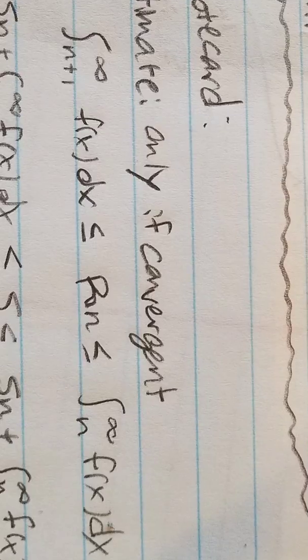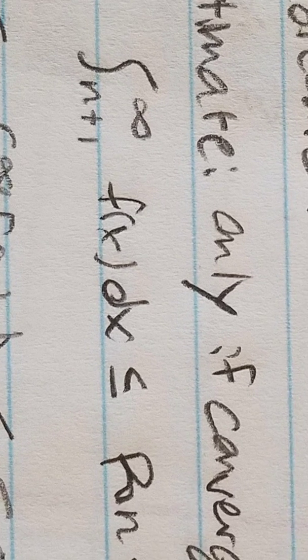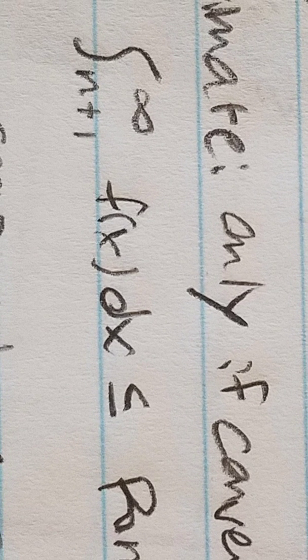So, the remainder of n, so you're estimating your sum out to n terms. So if you're going to take the estimate of the summation of a sub n to n equals 20, then that would be remainder 20, R20. Your remainder out to n terms is going to be greater than or equal to the integral from n plus 1 to infinity of f of x dx.